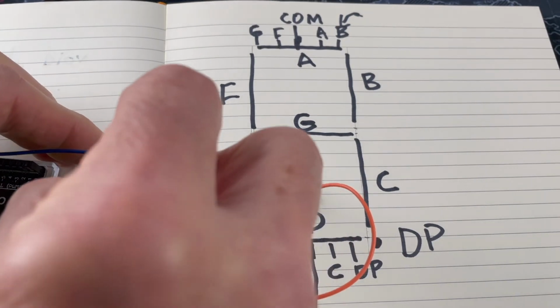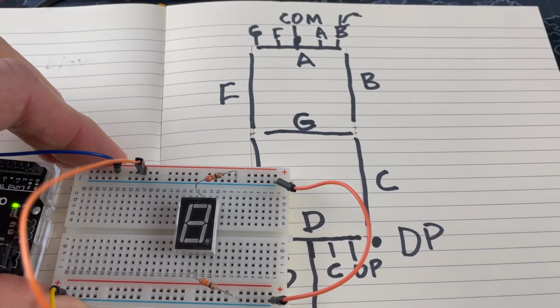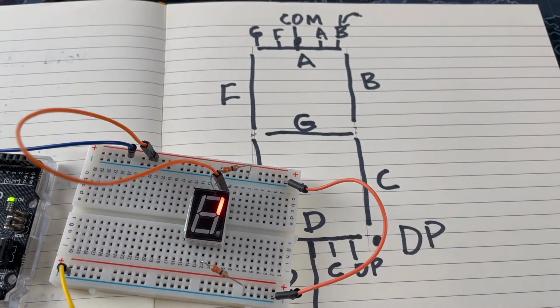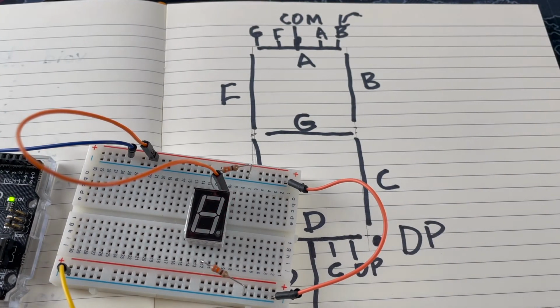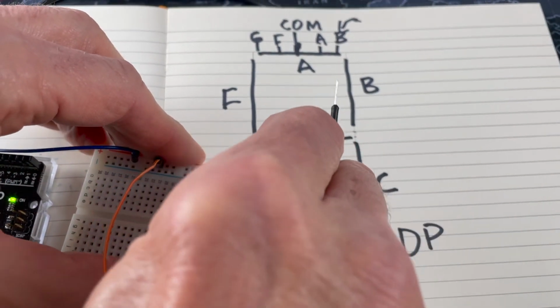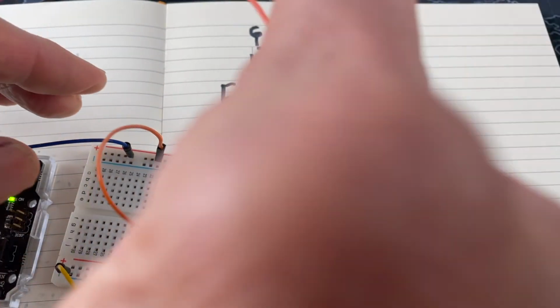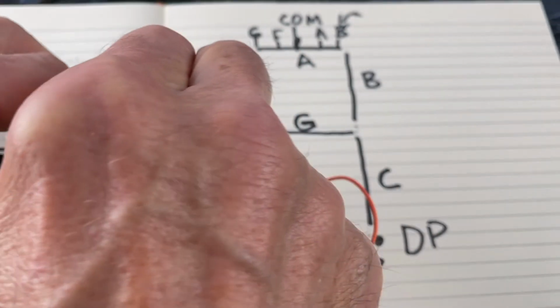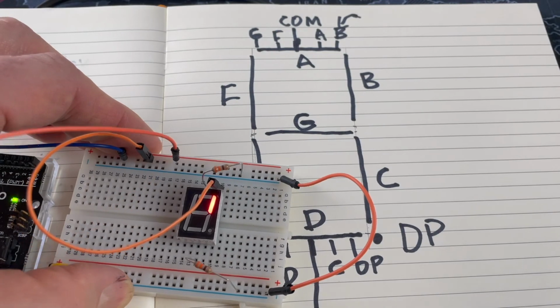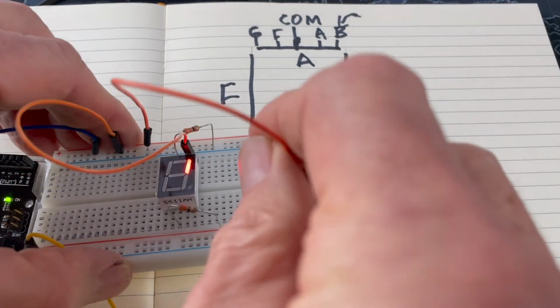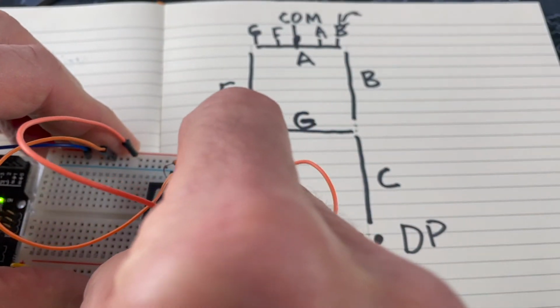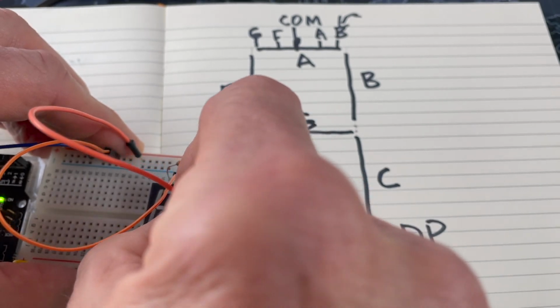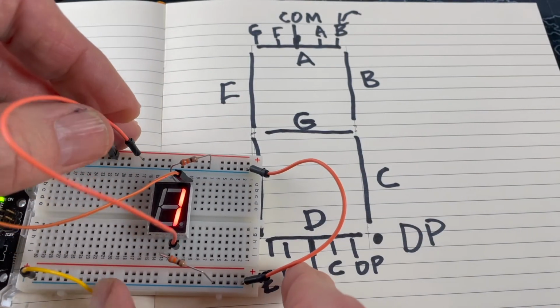I'm going to connect one to B, and then I'll connect another to C, which is down here. And I got a 1.